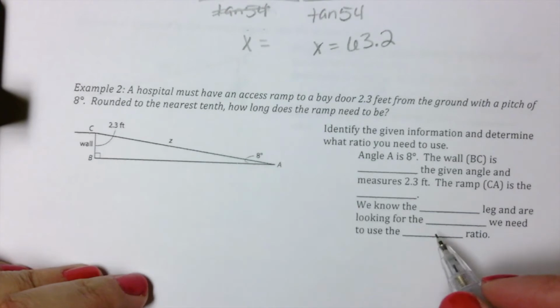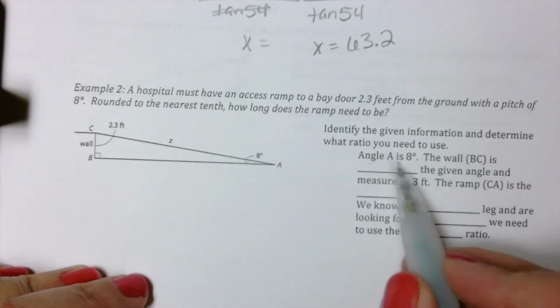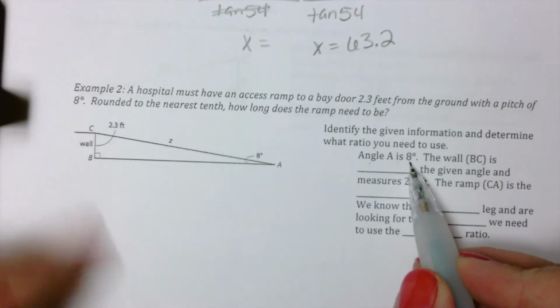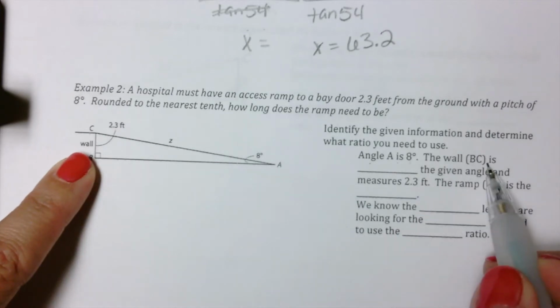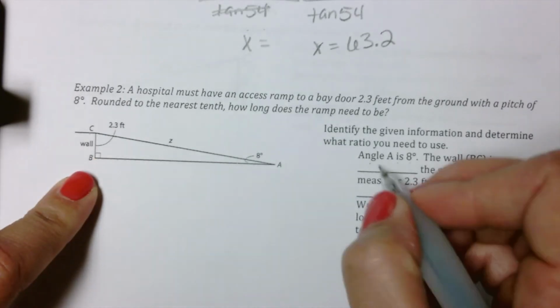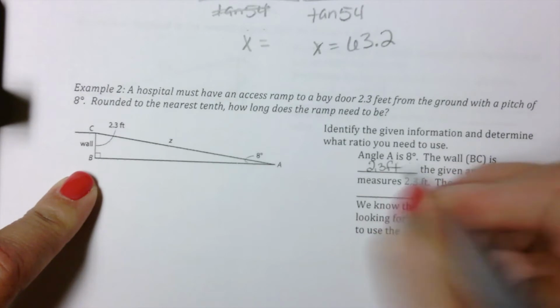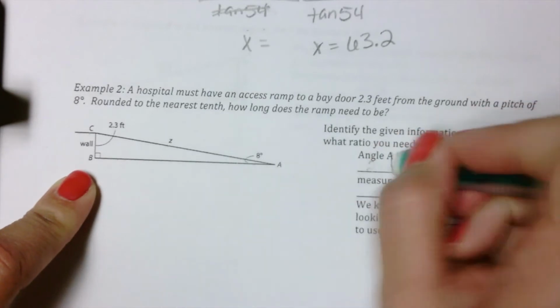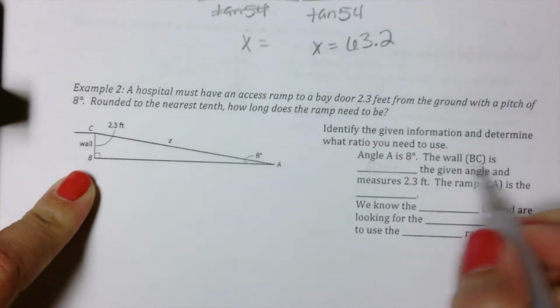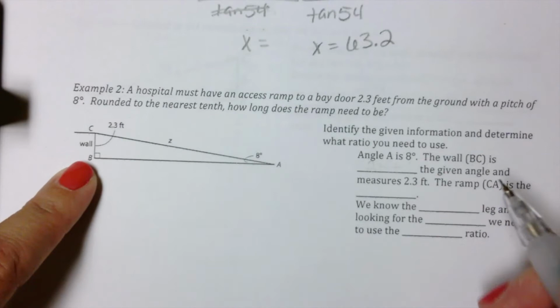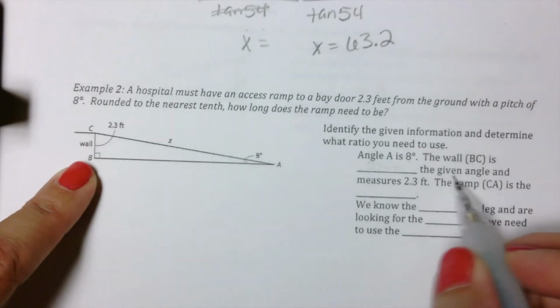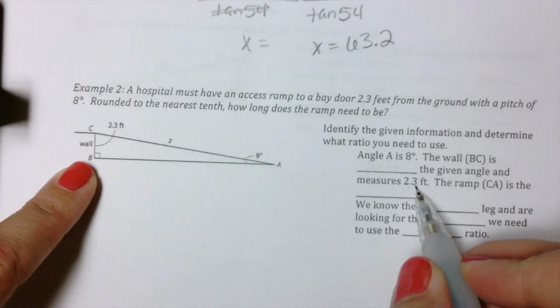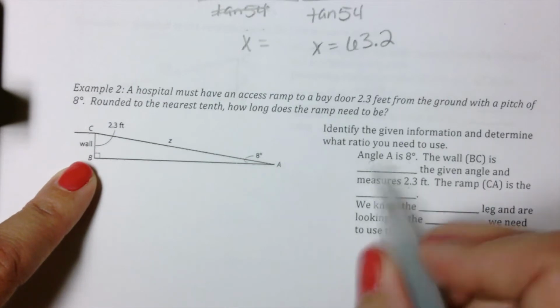So let's identify the information that we have. We know that angle A is 8 degrees. We know that the wall over here, which is BC, is 2.3 feet. We want to decide, is it opposite, adjacent, or hypotenuse? Because it tells us the given angle measures 2.3 feet. So we got to figure this out.